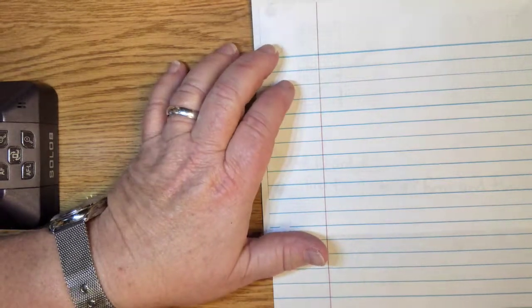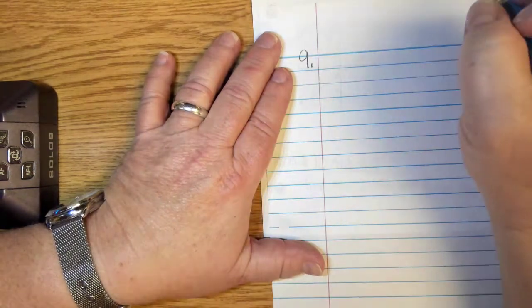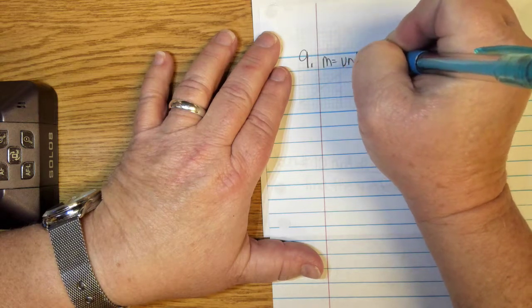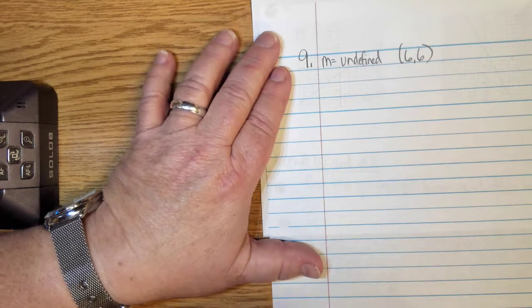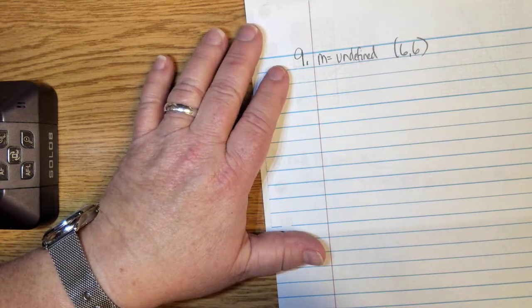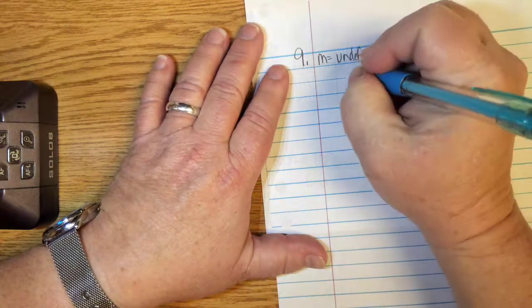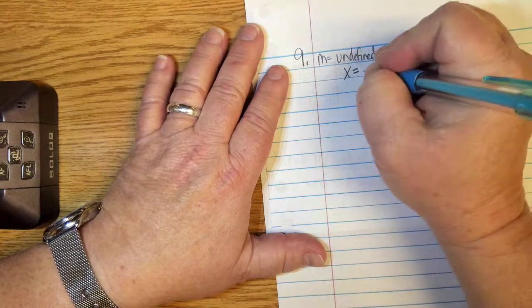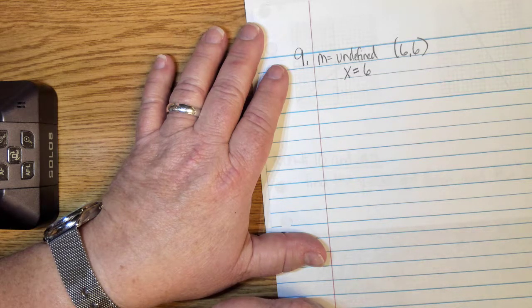Okay? So for number 9, I have an undefined slope and containing the point 6 and 6. So M is undefined and my point is 6 and 6. So let's see. Am I going to have a y equals situation here? No. What am I going to have? X equals what? 6. Yes. X equals 6. Isn't that amazing?